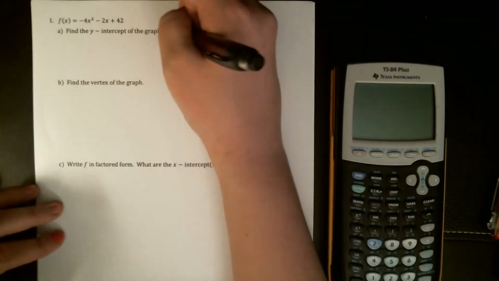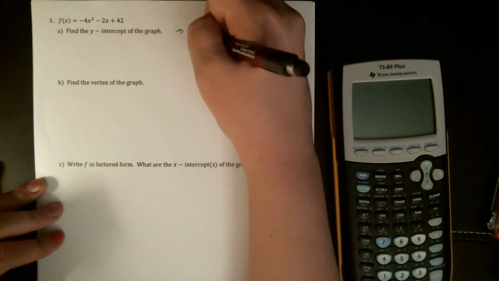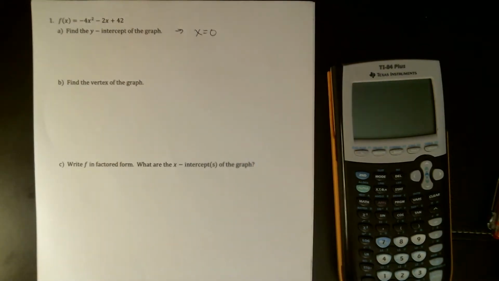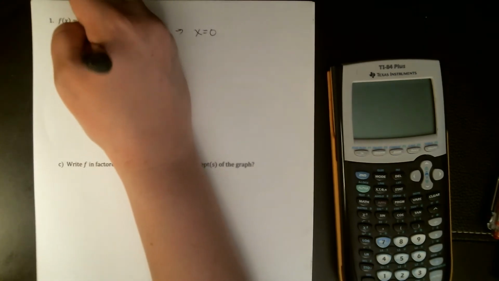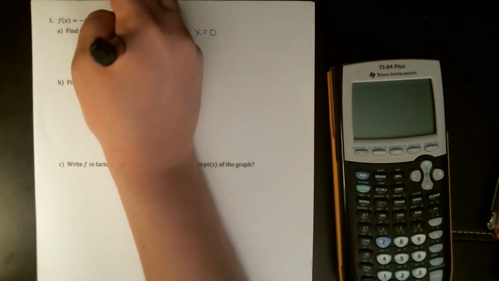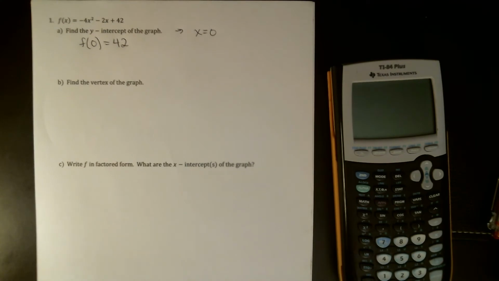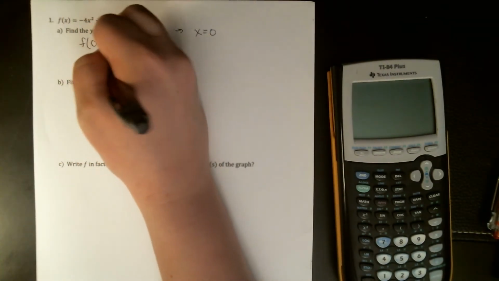So in general, if you want to find the y-intercept of anything, it doesn't matter if it's linear, quadratic, rational, radical, whatever kind of function or equation you're looking at, if you want the y-intercept, you let x equal 0. And if you look at the way this is written, if we let x equal 0, then negative 4 times 0 squared is 0. That's just gone. Negative 2 times 0 is 0. That's just gone. All we will be left with is the 42. So we find out that f of 0 equals 42. That's how you'd write a y-intercept with function notation. Or you can say the point (0, 42) is the y-intercept.